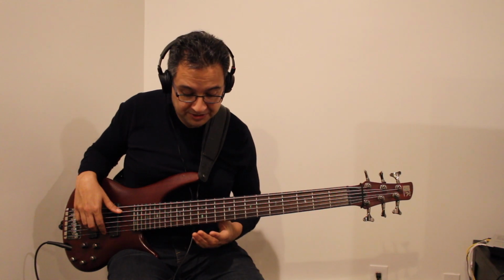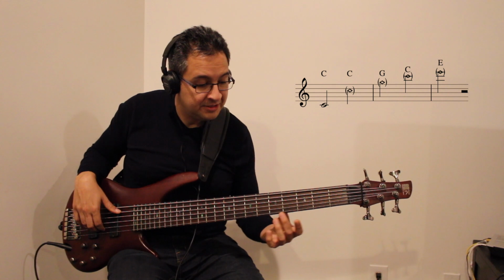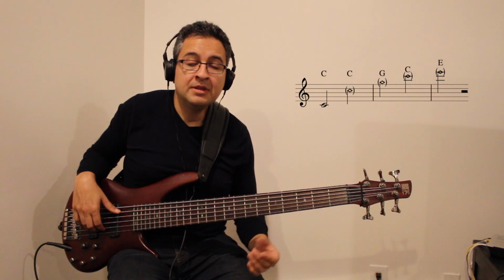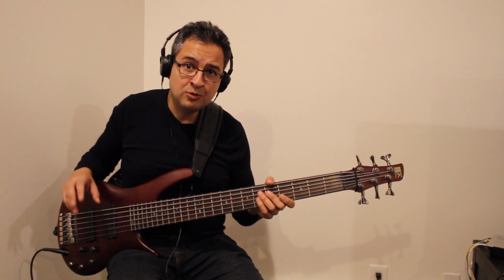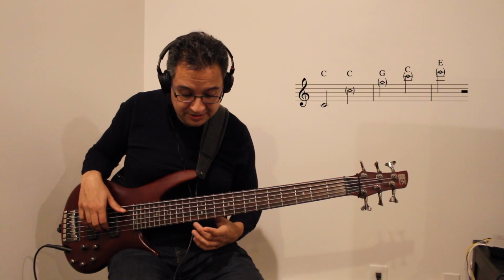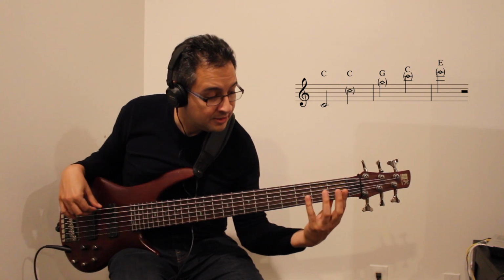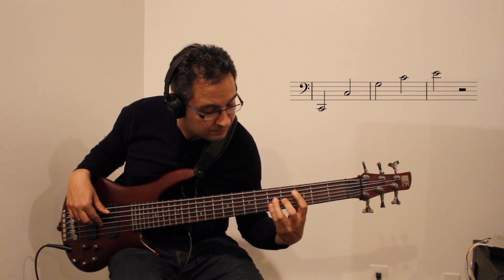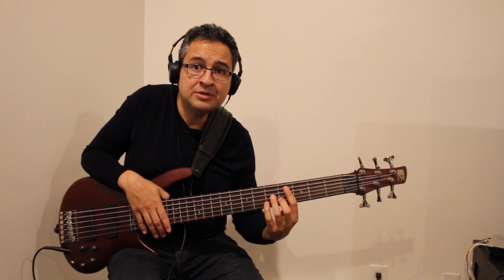So those notes are C, C, G, C, and E. There are more overtones, but we'll stop there. Now, if you know how to spell a chord, you know that that actually spells a C major triad. C, C, G, C, E. So what that means is when you play any note, you get a major triad along for the ride.